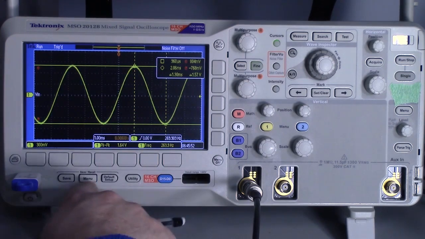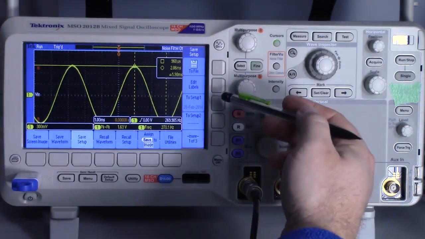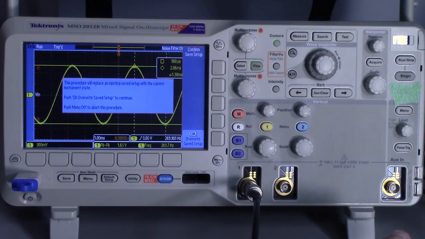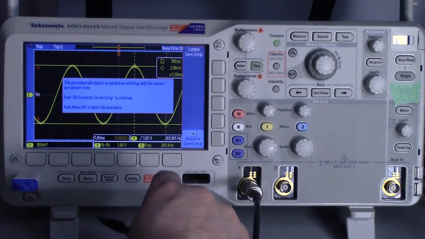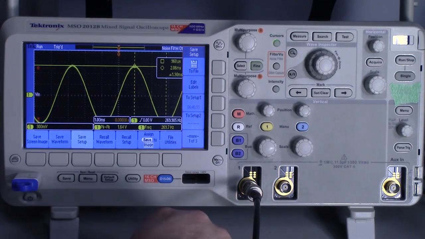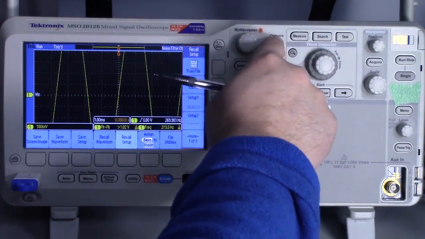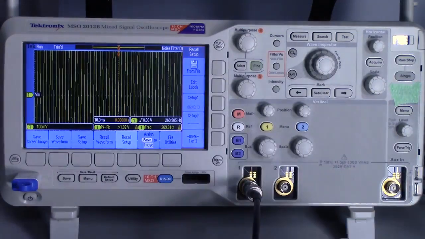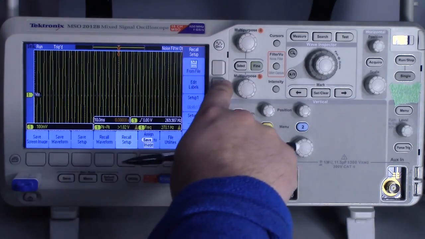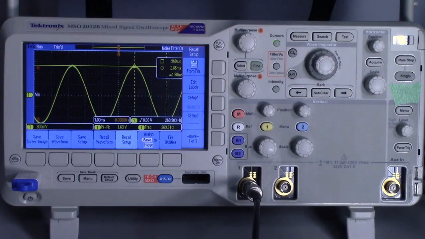But you can go in, let's go to the menu. You can save a setup. So we can just click setup 1. That's just a warning that, if you have anything saved in setup 1, it's just going to overwrite it, which is what we want to do. We want to press OK. Let's say, let's just change this, change that, turn that off, change the scale. So if I go into recall setup 1, and it remembers the setup.